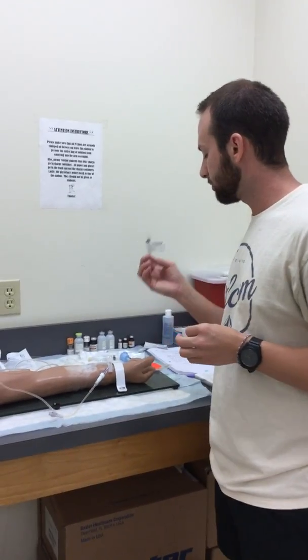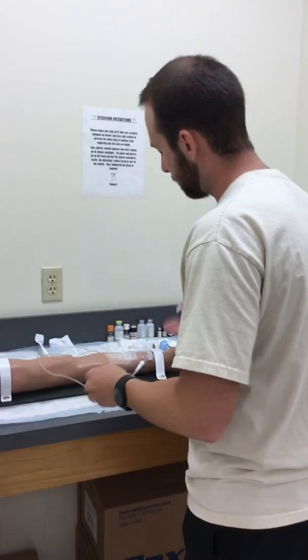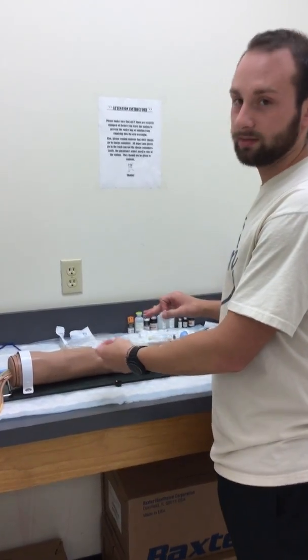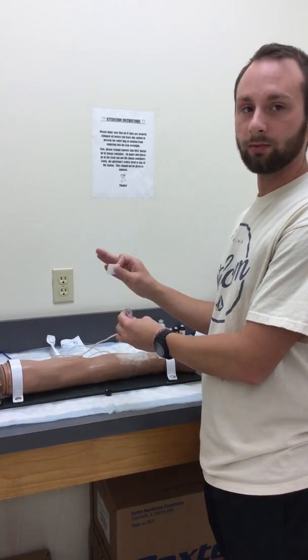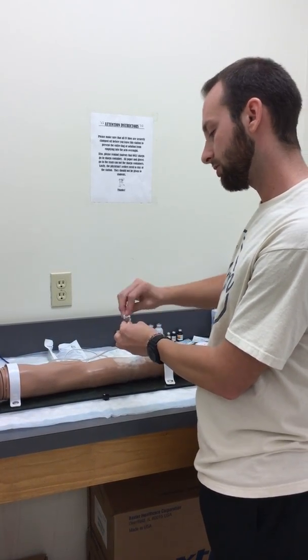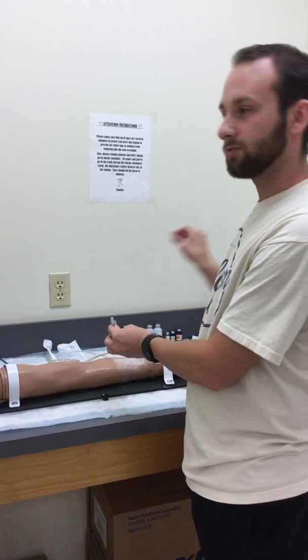Okay, we're going to do this push closest to the port first. We've already made sure that it's still patent and it's still good, so even though it is compatible, we're going to want to clamp so it doesn't flow back into the primary tubing. We're going to want to clean this with an alcohol swab while we have gloves on, but these do not fit my fingers.